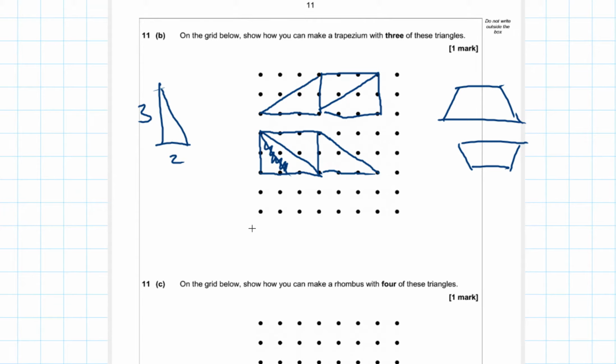The final one that we've got is this one. We've got, for example, 1, 2, and then this is 1, 2, 3, like that, and then 1, 2, and then another one, and then you can have one that goes down like that as well, and that will make you another triangle for you.